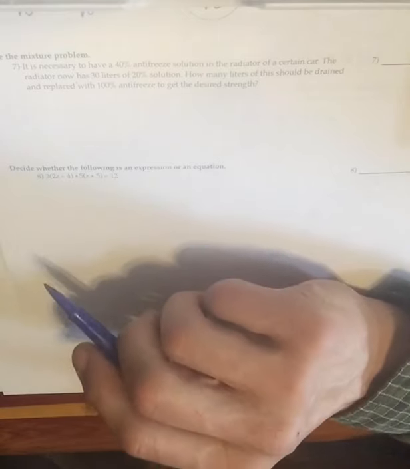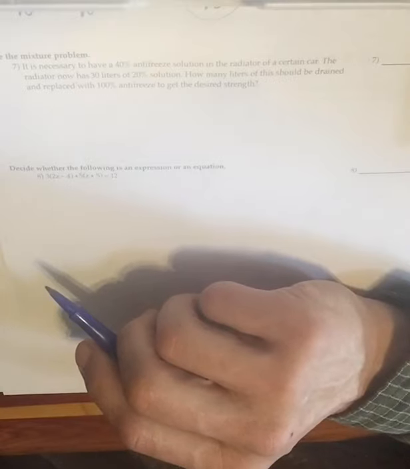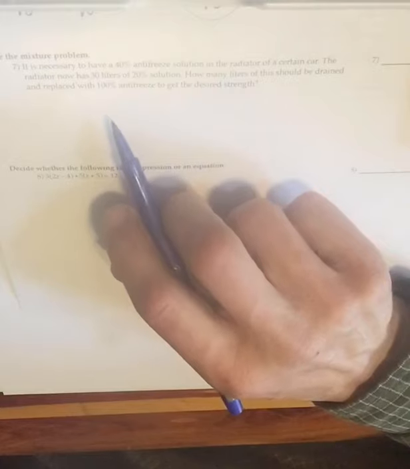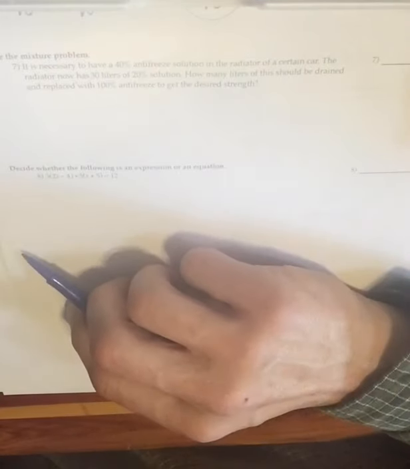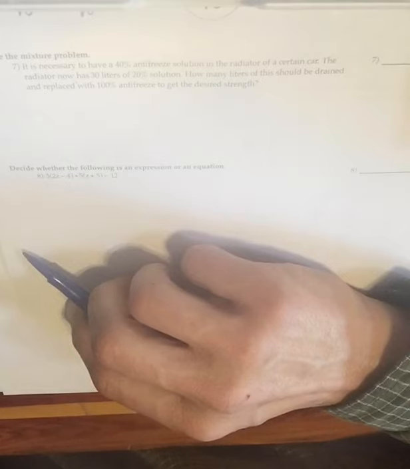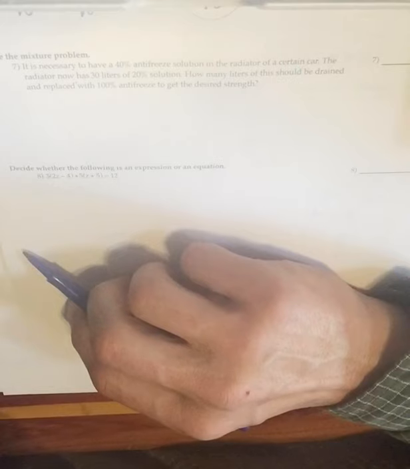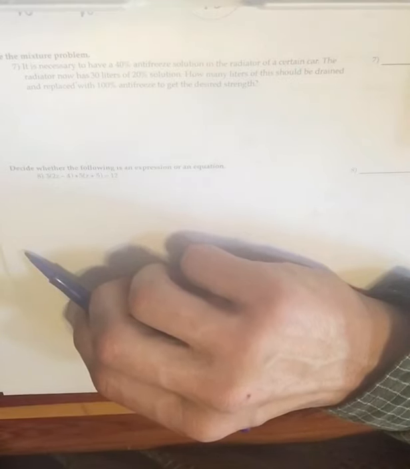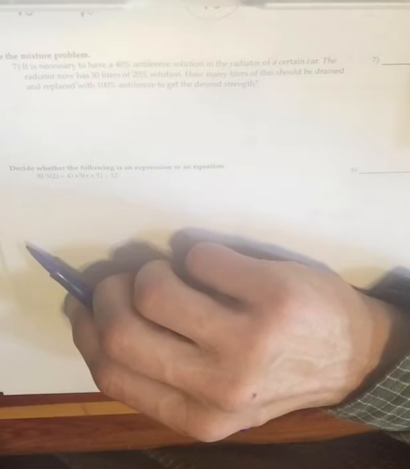So we got weak stuff that's in there. We got to get rid of some of that and mix it with the pure stuff to bring that percentage up to 40%. And we want to know how much should be drained off and replaced. So we had some of these in the lab, I think, back then. Draining off and replacing means the amount goes back down and then gets filled back up to the total. We're going to end up with 40% stuff.